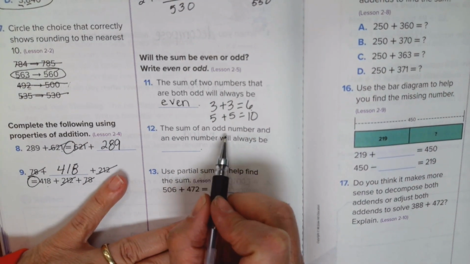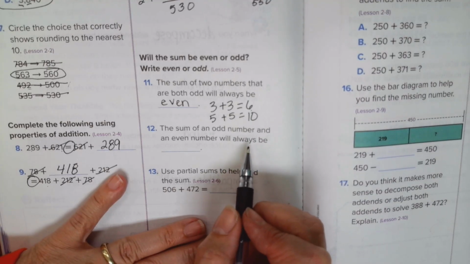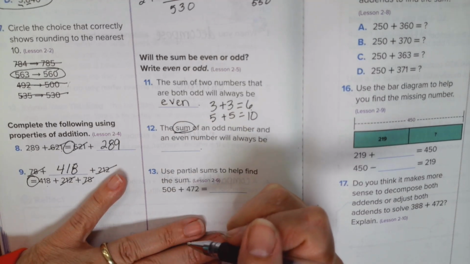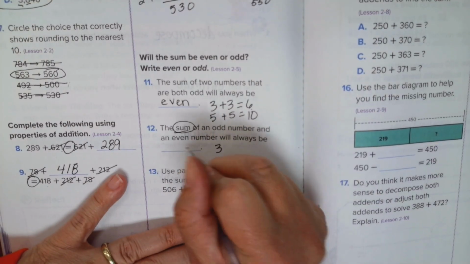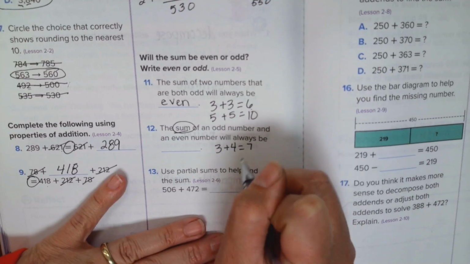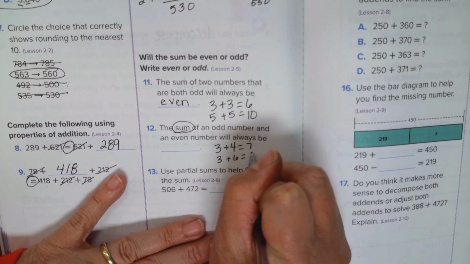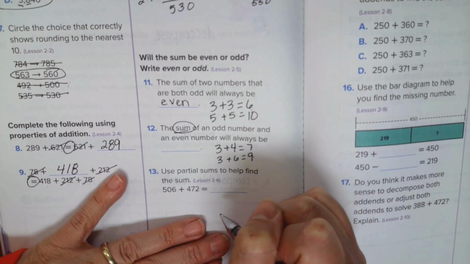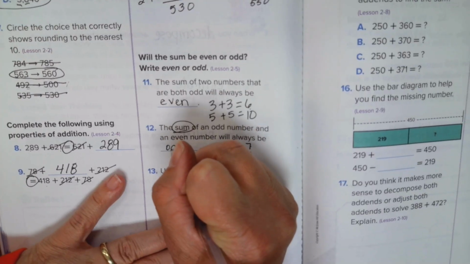The sum of an odd number and an even number will always be what? So think about this. The sum, that means the answer to an addition problem, of an odd number, so if we use 3 as an odd number, and an even number, so we know that 4 is an even number, it's going to be 7. How about if we have 3 plus 6? It's going to be 9. So those numbers are odd numbers. So an odd plus an even is always going to give you an odd number.